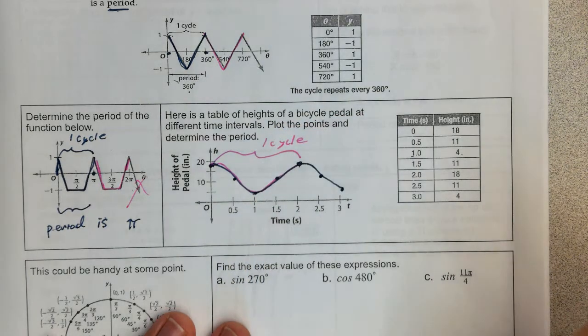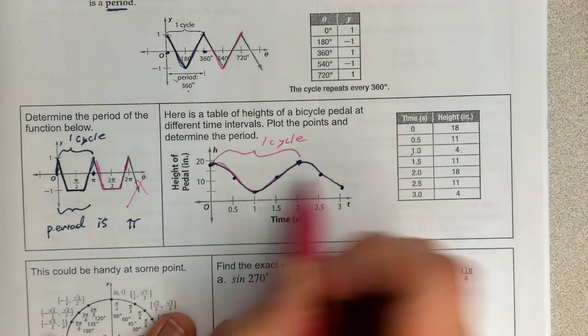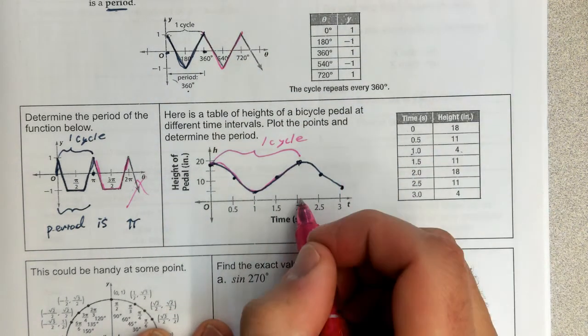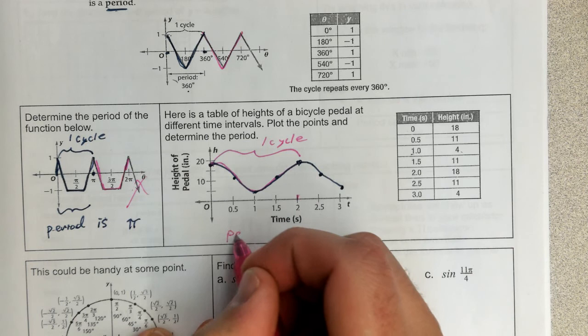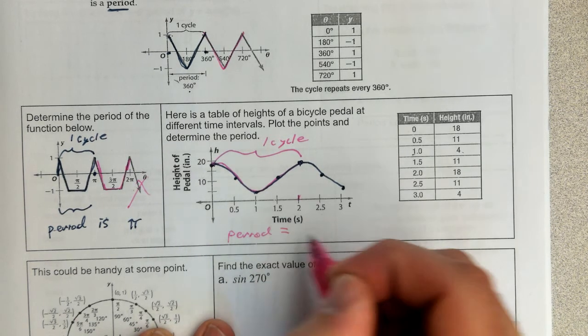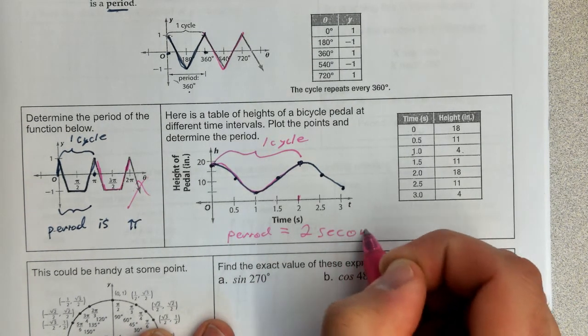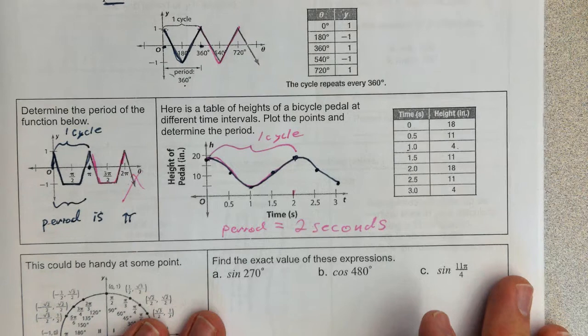I guess I didn't ask a question explicitly here, but we can figure out the length of it. In other words, what the period of that cycle is. It's going to be 2 seconds. So the period is equal to 2 seconds.